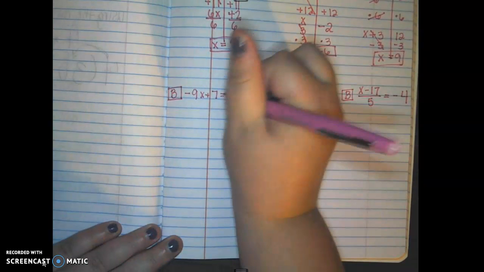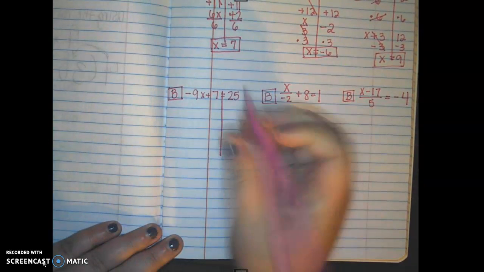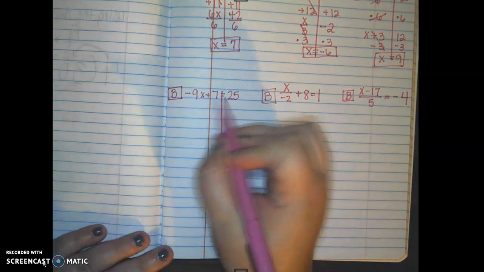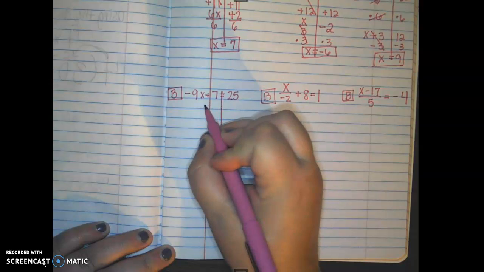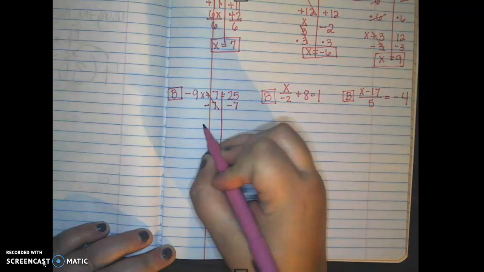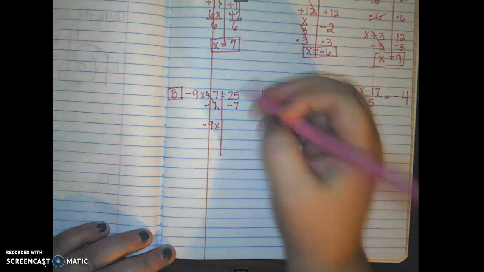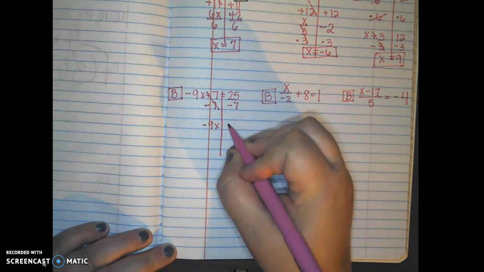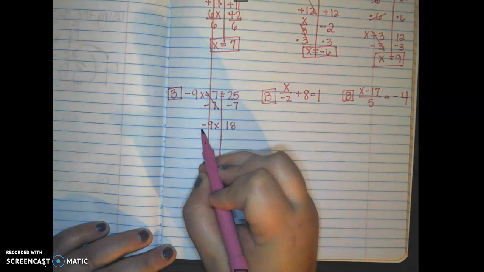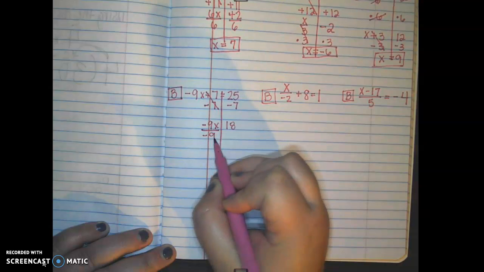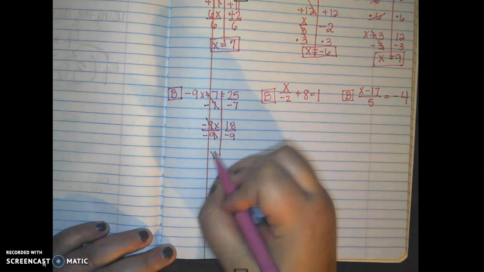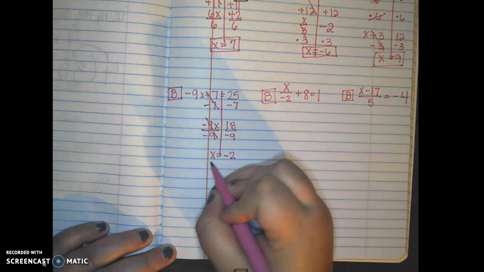We're going to draw our line. We have a negative 9x. We have a coefficient of negative 9. And we have a plus 7. So the inverse of adding 7 is to subtract 7. So subtract 7 from both sides. This leaves me with negative 9x. 25 minus 7 is 18. Coefficient of negative 9, so we're going to divide by negative 9 to get rid of it. X equals negative 2.